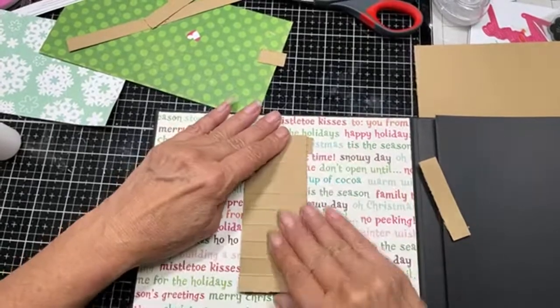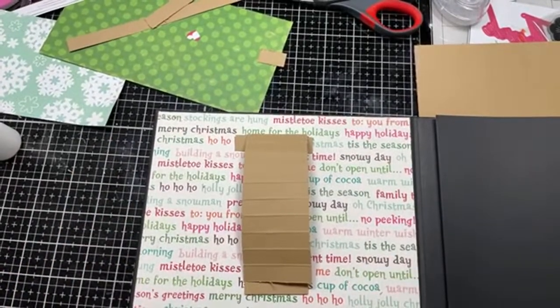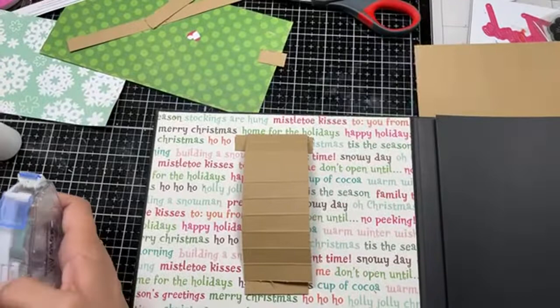All right, so we have that one. And then we need to make sure that it's good and sturdy at the bottom.